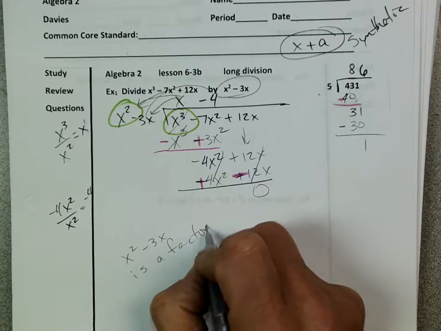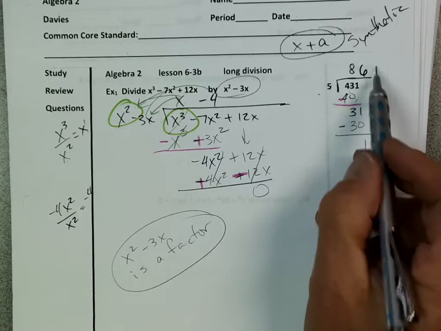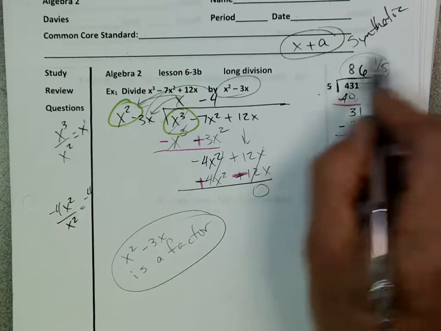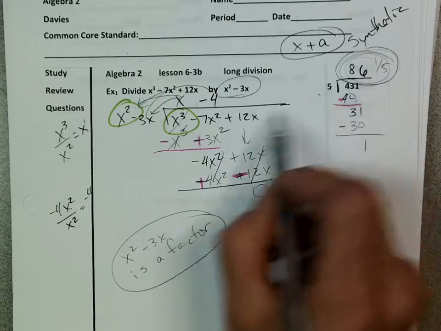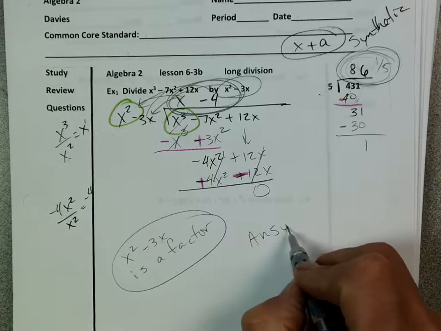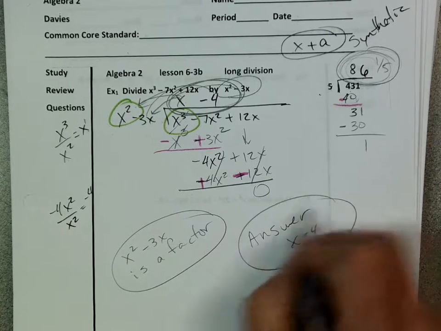Cool. I'm going to circle that. But that's not the answer, because my answer in 4th grade math is that. Actually, it didn't go in evenly, so it's 1/5. But that's my answer, right? Isn't that my answer when I divide? So that's my answer right there. So my answer is x minus 4, which is also a factor.